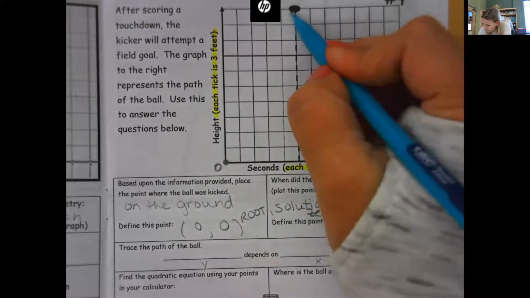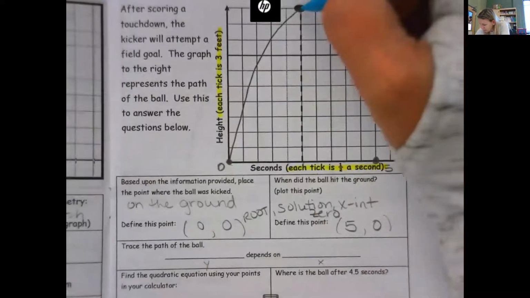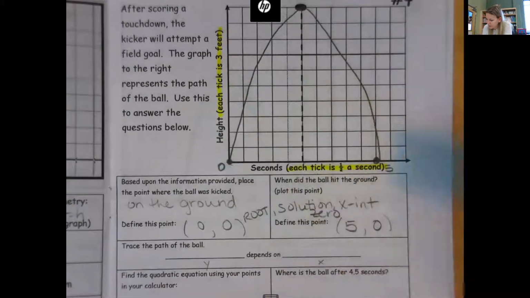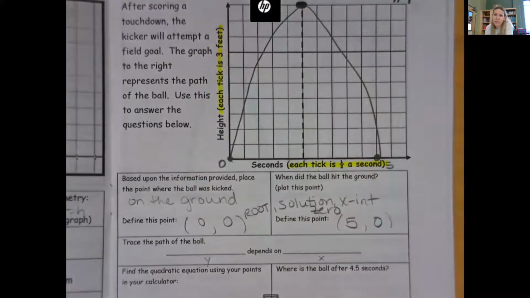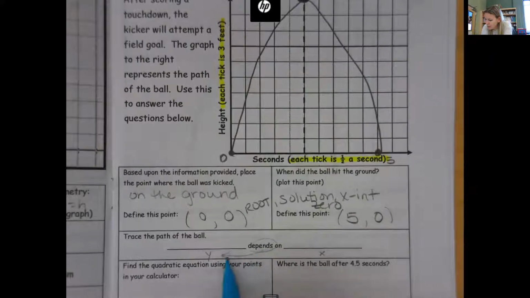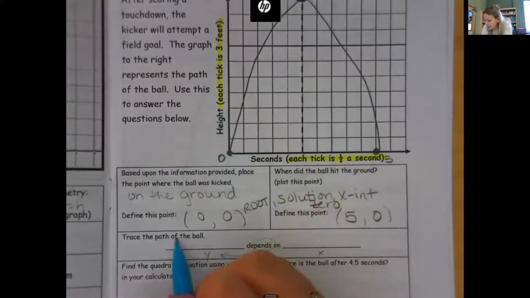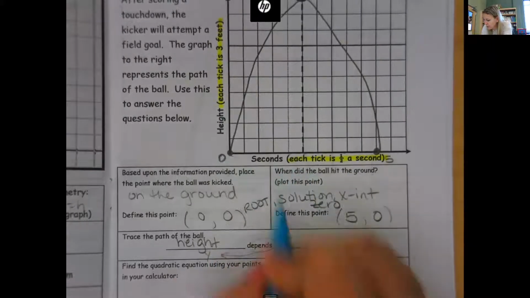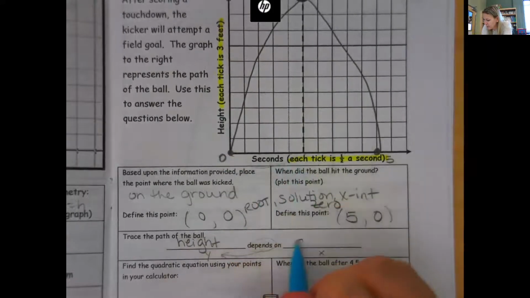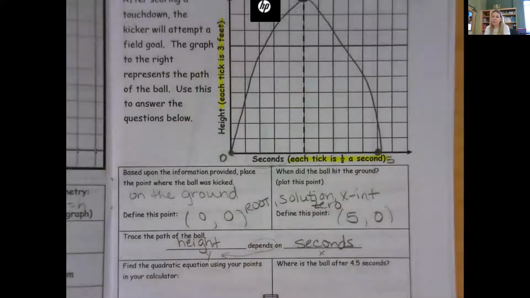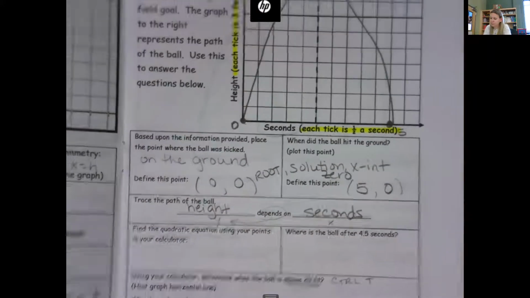If you wanted to draw, it's not perfect, but it's close, right? What goes up must come down. Trace the path of the ball. Blank depends on blank. Remember, y always depends on x because y is the dependent variable. Our dependent variable was height. Independent variable is seconds. So height depends on seconds, right? Or you can say height depends on time.